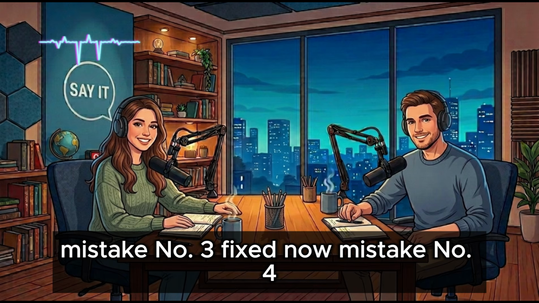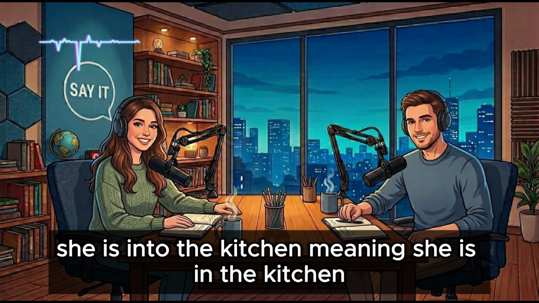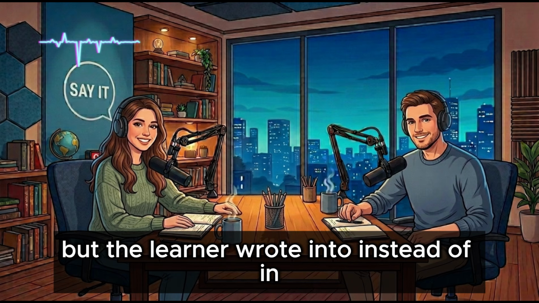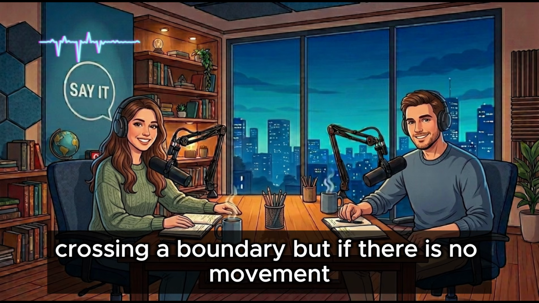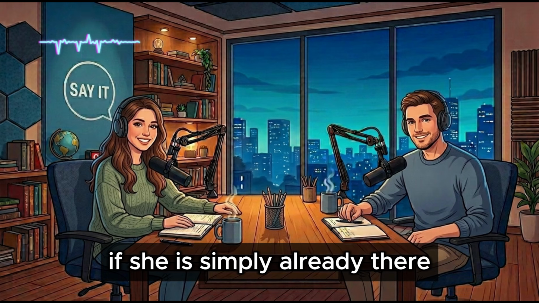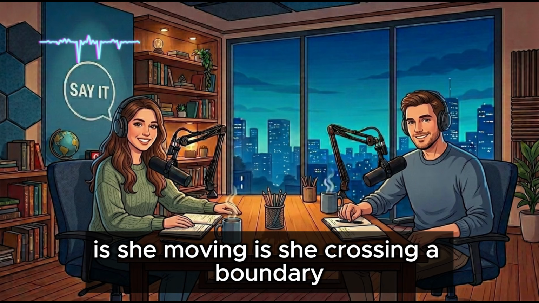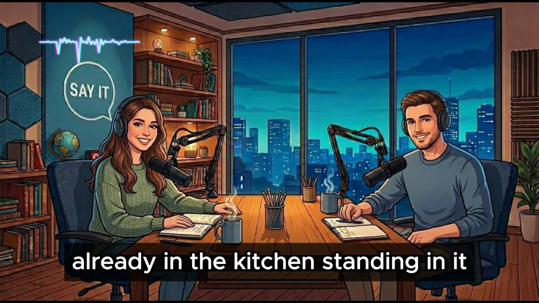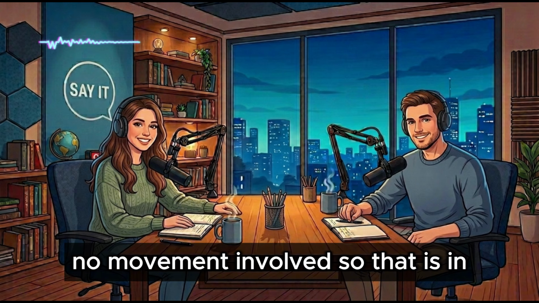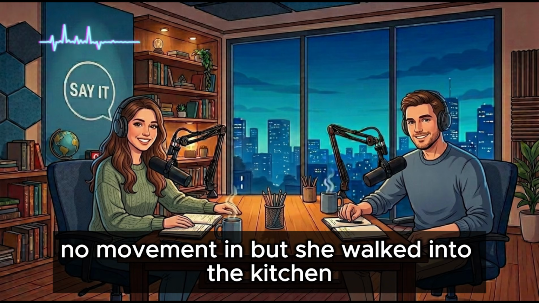Now, mistake number 4, and this one is very common for learners at every level. "She is into the kitchen." Meaning she is in the kitchen, but the learner wrote into instead of in. And the problem is that into always signals movement, crossing a boundary. But if there is no movement, if she is simply already there, into is wrong. Apply the test. Is she moving? Is she crossing a boundary? No, she is just there, already in the kitchen, standing in it, no movement involved.